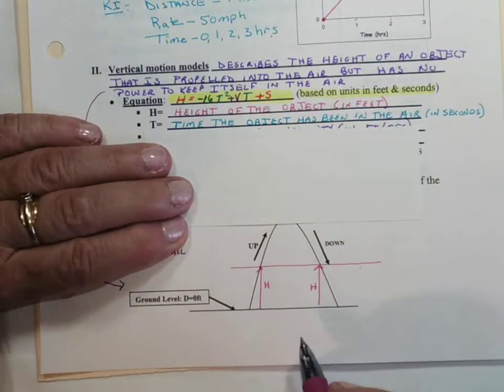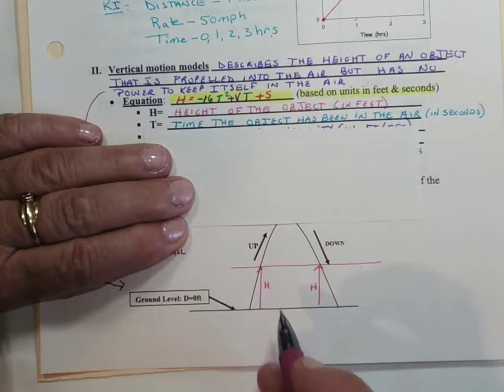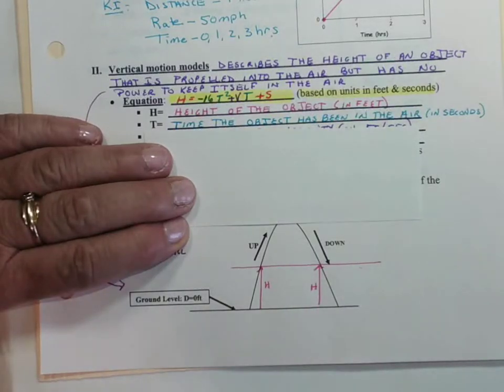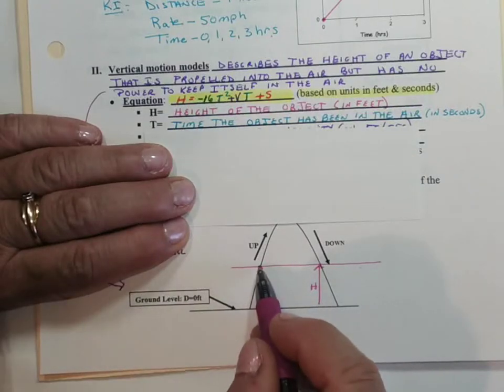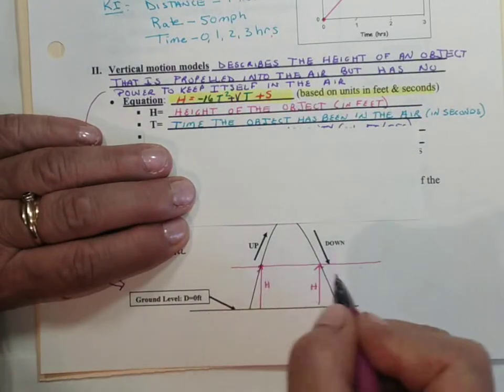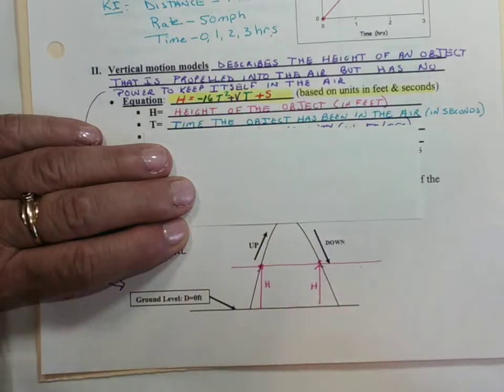T is the time the object has been in the air. So here the missile could be here, or the missile could be coming down here.